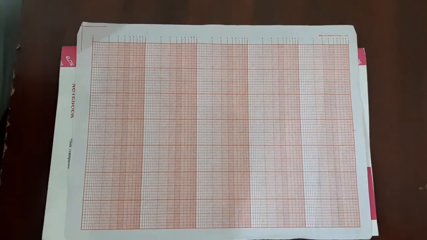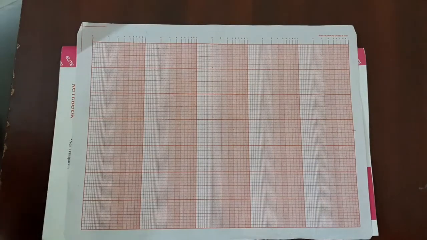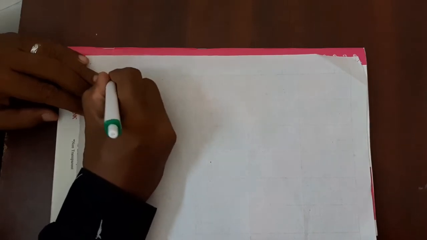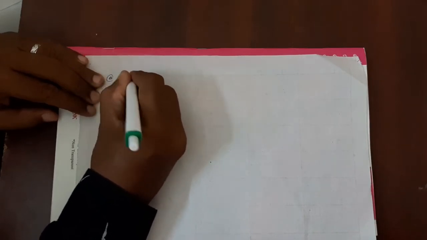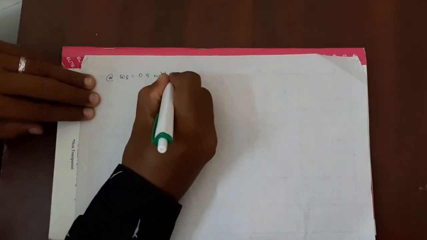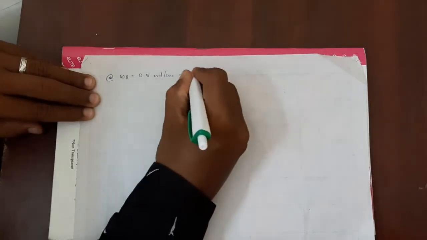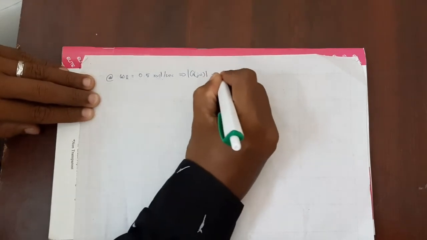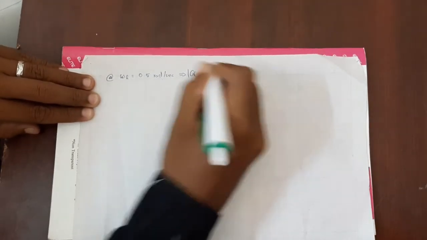So this is a semi-log graph. We are going to plot the values that we have found in this graph. At the lowest frequency, omega L equal to 0.5 radians per second, we got the magnitude of G of j omega as minus 12 decibel.